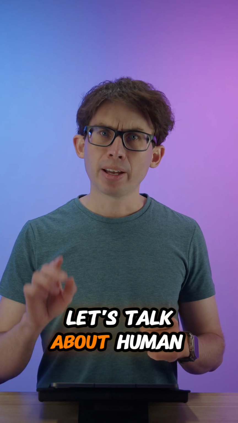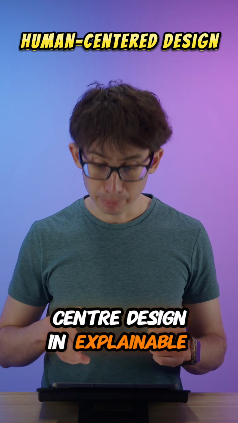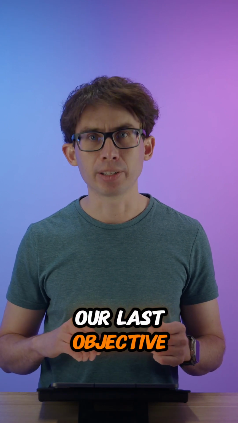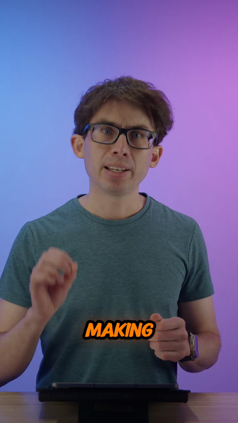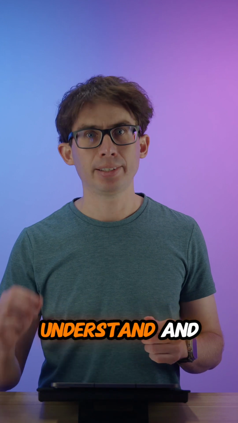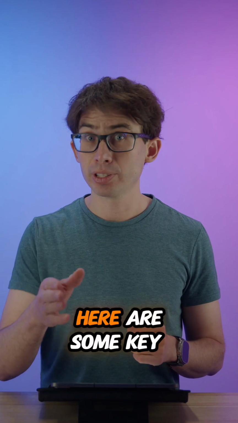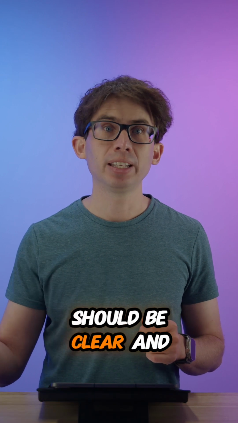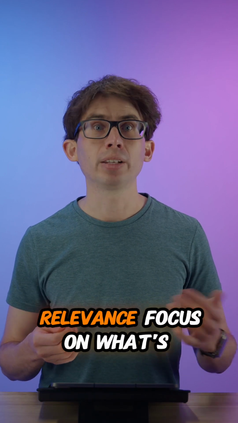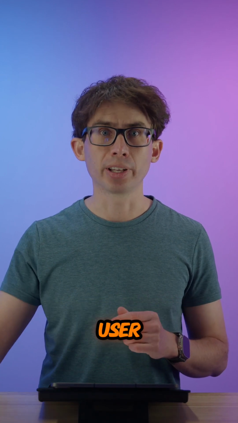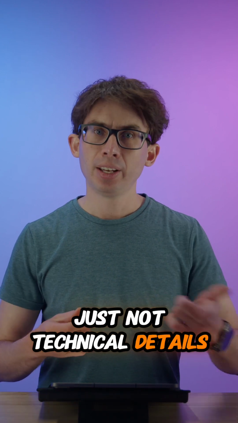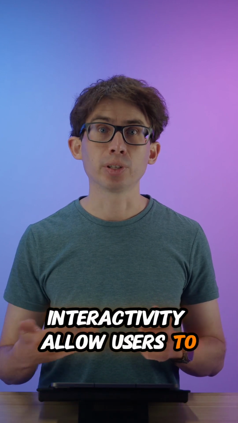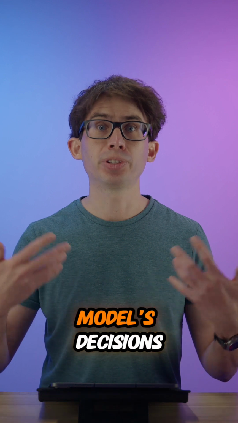Lastly, let's talk about human-centered design in explainable AI, our last objective. This is all about making AI systems that people can understand and trust. Here are some key principles. Clarity. Explanation should be clear and jargon-free. Relevance. Focus on what's important to the user, not just technical details. Interactivity. Allow users to explore and ask questions about the model's decisions.